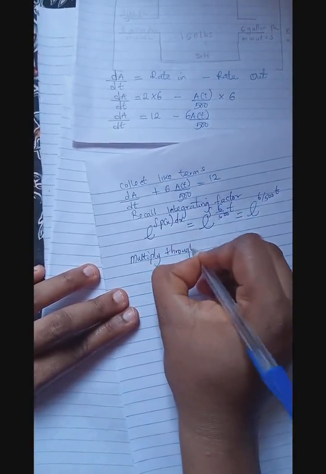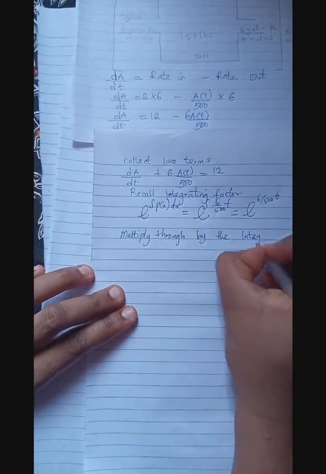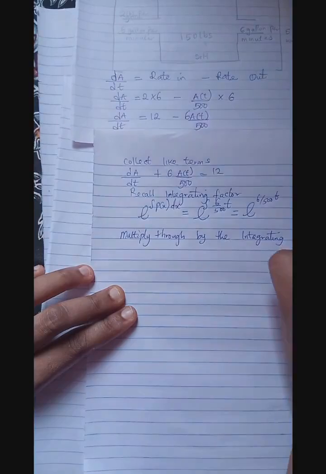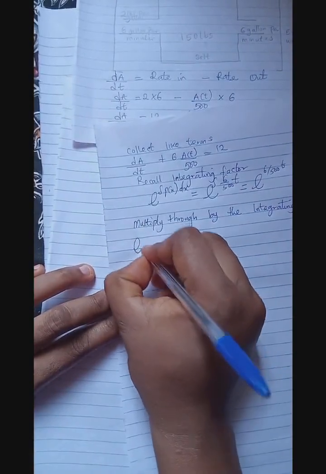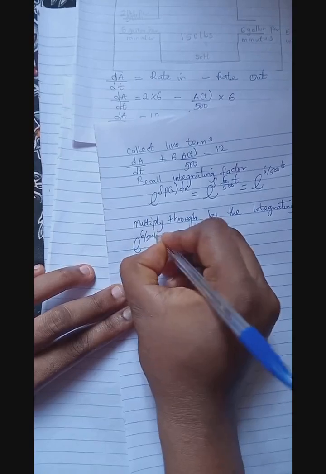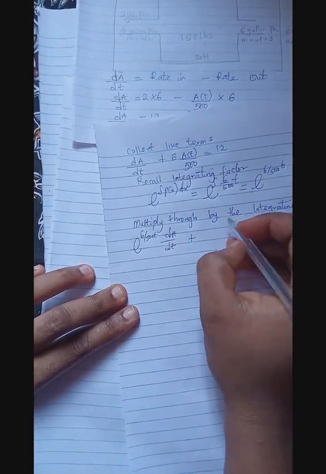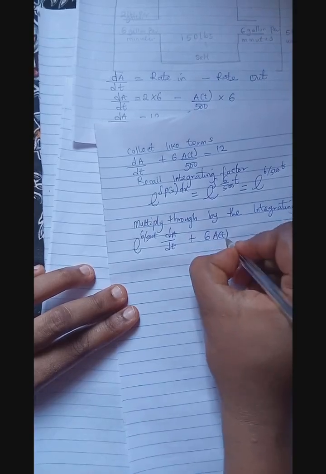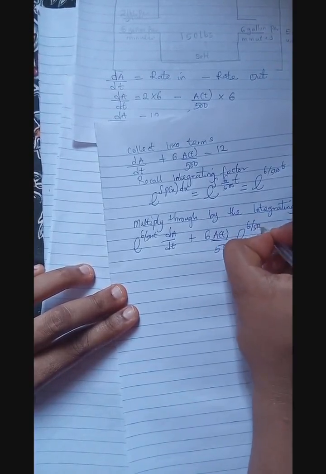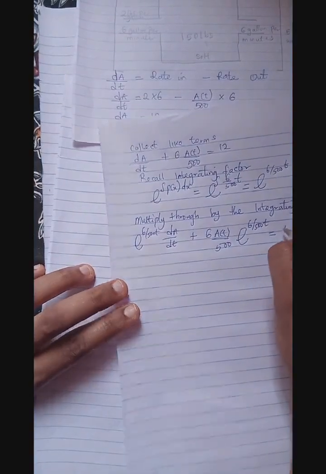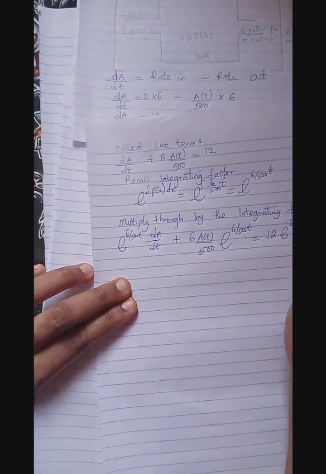From this side we multiply through by the integrating factor. So we have e to the 6 over 500 t times dA over dt, plus 6A of t over 500 times e to the 6 over 500 t, is equal to 12 e to the 6 over 500 t.